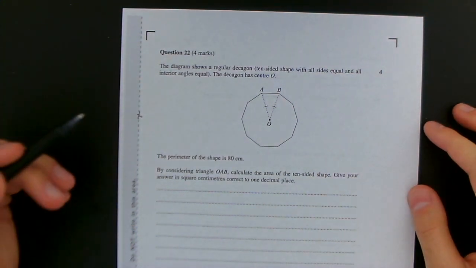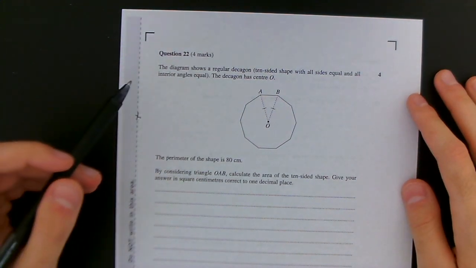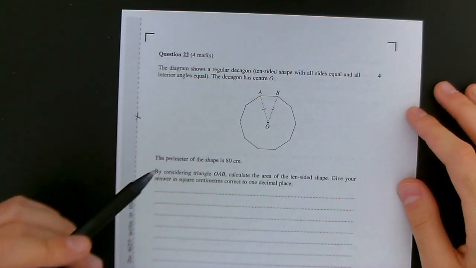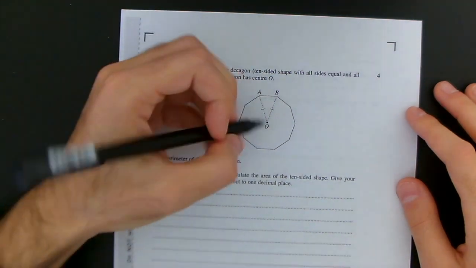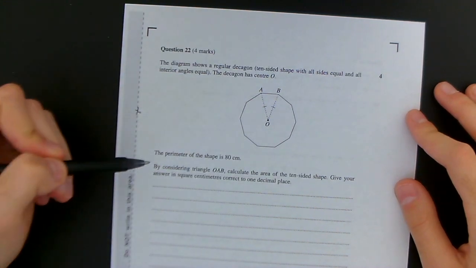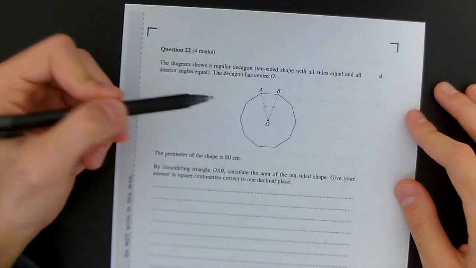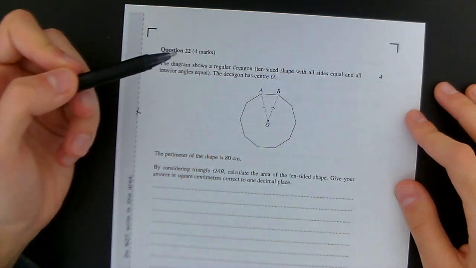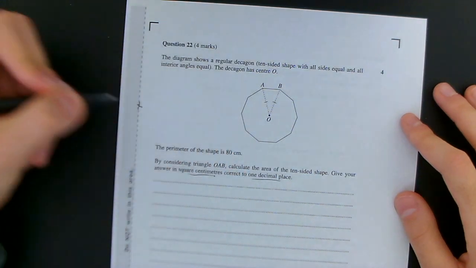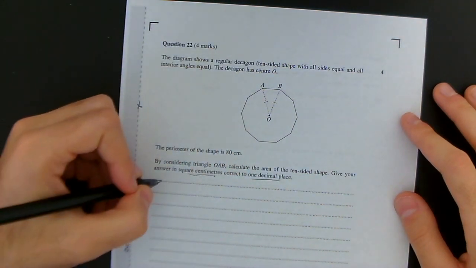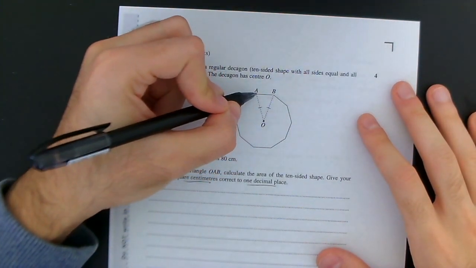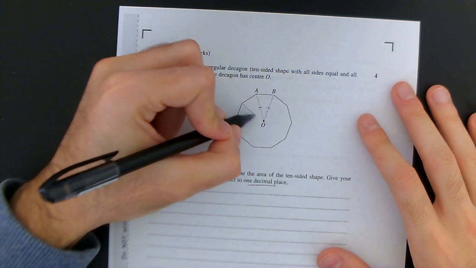So the next question we look at, question 22, says the diagram shows a regular decagon, which is a 10-sided shape with all sides equal and interior angles equal. And it has this center O here. The perimeter of the shape is 80, and they say by considering this triangle here, calculate the area of the 10-sided shape, and give your answer in square centimeters, correct to 1 decimal place. That's very important too. So first, we need to understand, well, if we calculate the area of the triangle, we've got 10 triangles here, right?